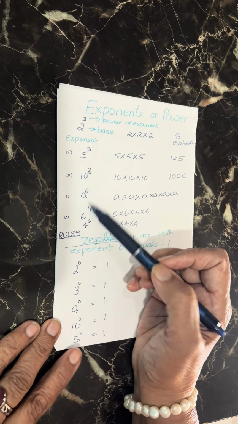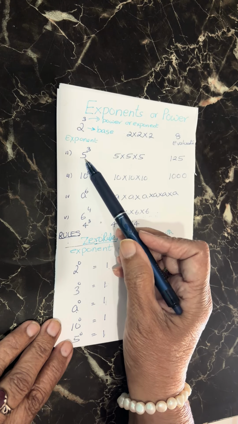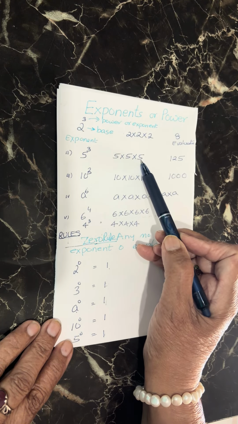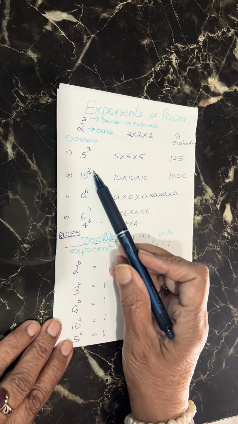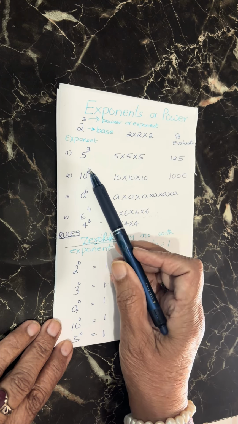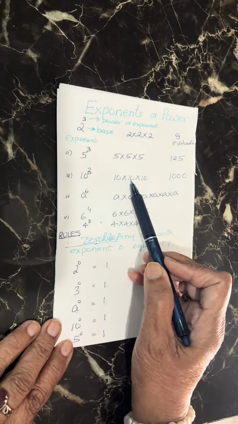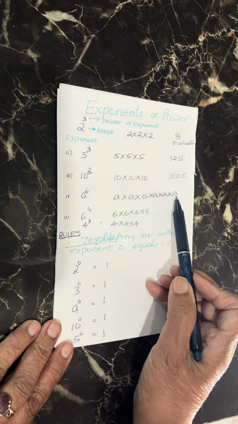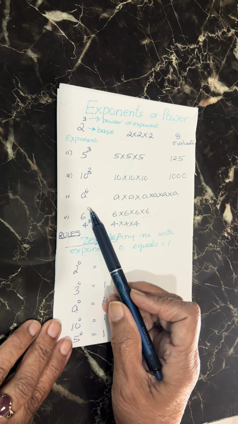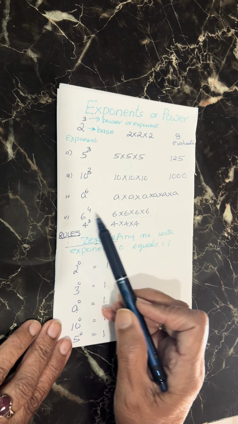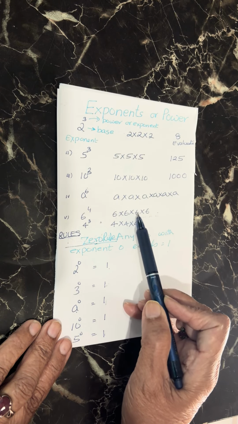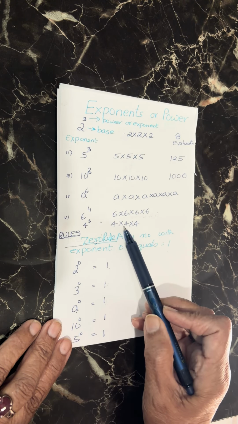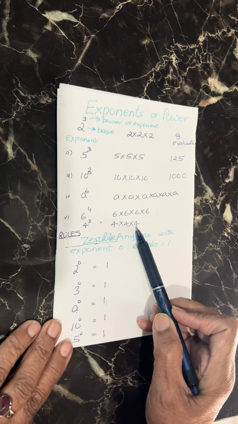Similarly, some examples here. 5 to the power 3. So base is 5, power is 3. So 5 base is multiplied 3 times. 10 to the power 3 means base is 10, power is 3. So 10 base is multiplied 3 times. A to the power 6. Similarly, A is multiplied 6 times. 6 to the power 4. So base is 6, power is 4. So 6 is multiplied 4 times. 4 to the power 3 means 4 times 4 times 4. We multiply 4 3 times.